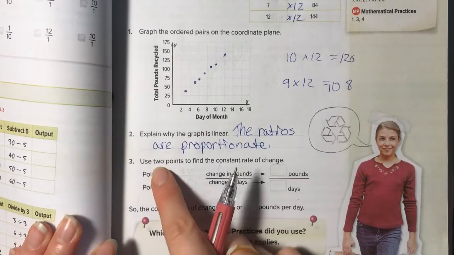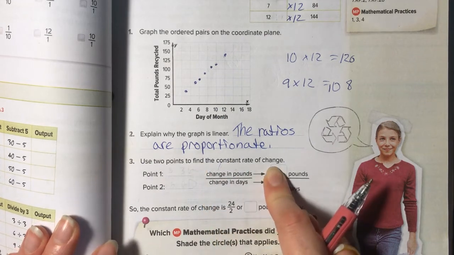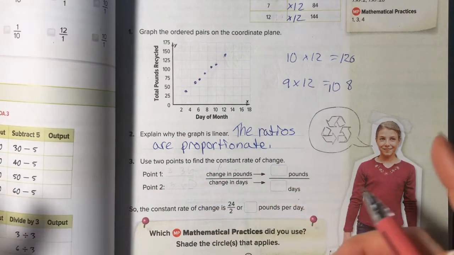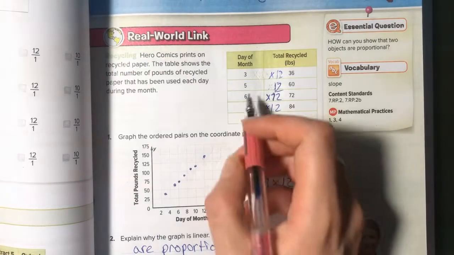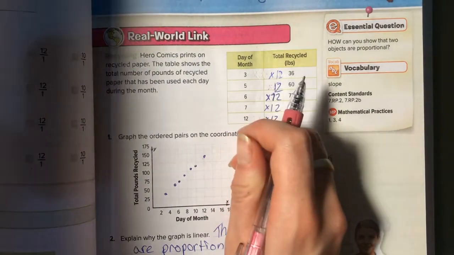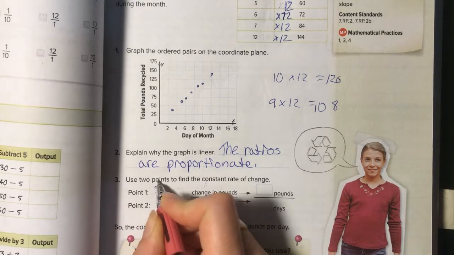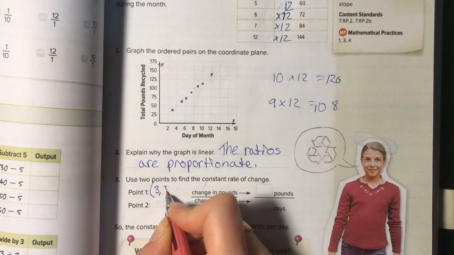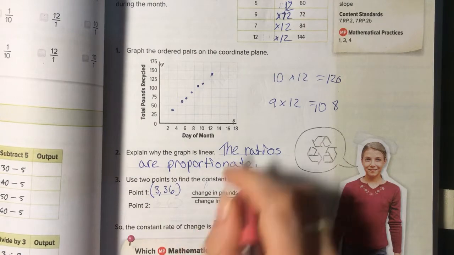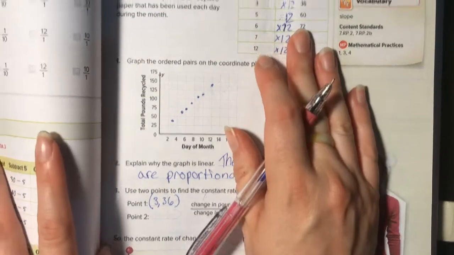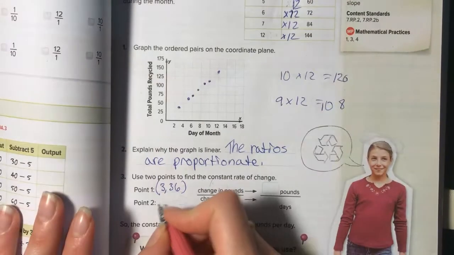Okay. Now it says use 2 points to find the constant rate of change. Okay, well, let's look back at our points. We had 3 and 36. Okay, good enough. Remember, the x is always first. And let's see, let's try 5 and 60.